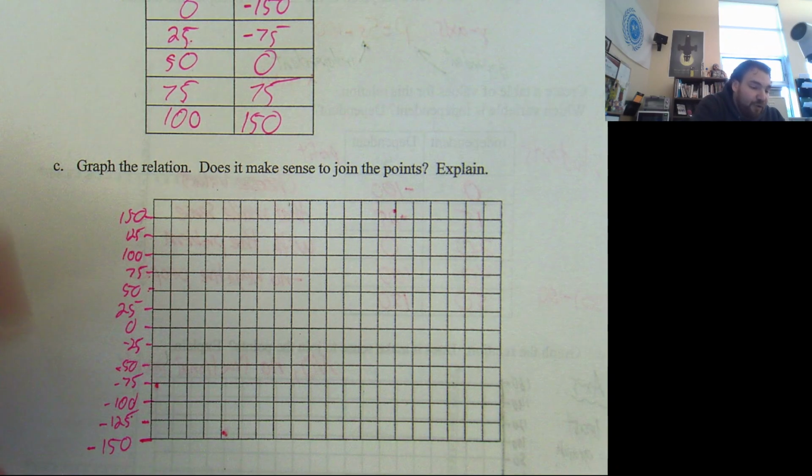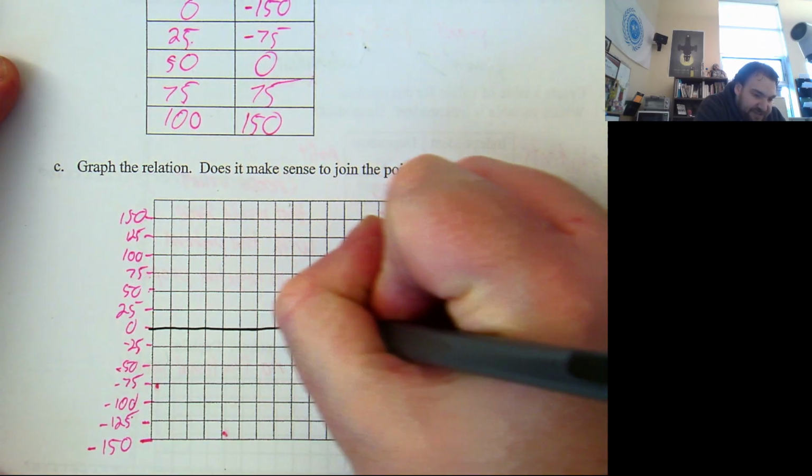So, wherever the y-axis is 0 is where the x-axis is going to come out.